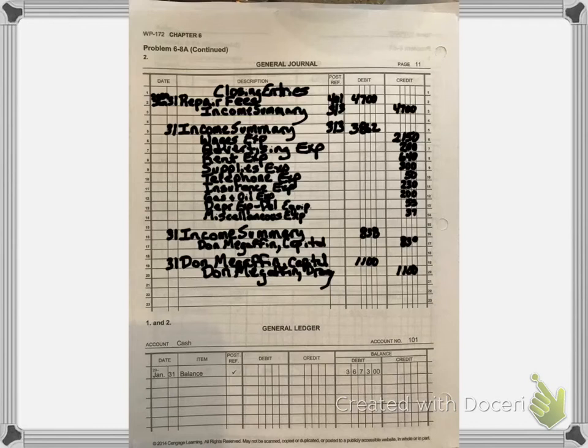Okay, now at this point we will have to post each of our expense accounts. So we'll move down. The next line is a credit to wages expense of $2,150.